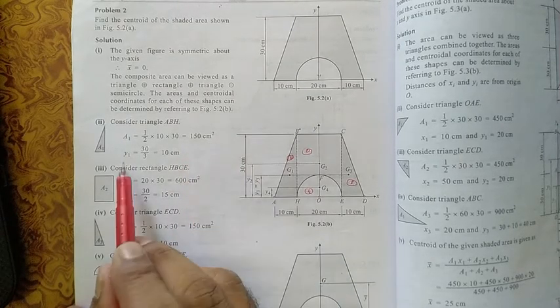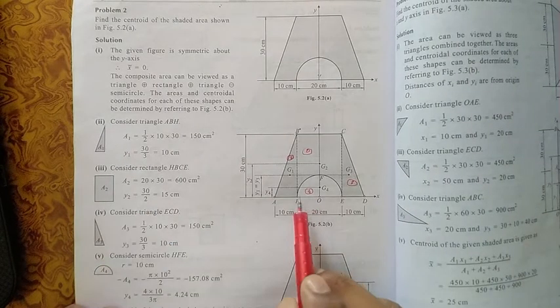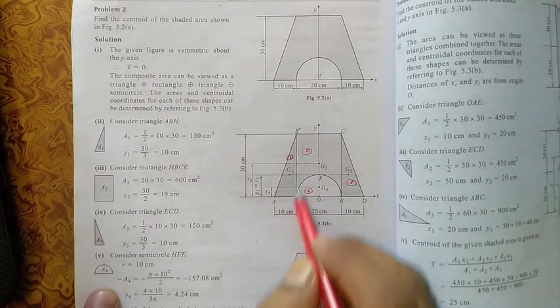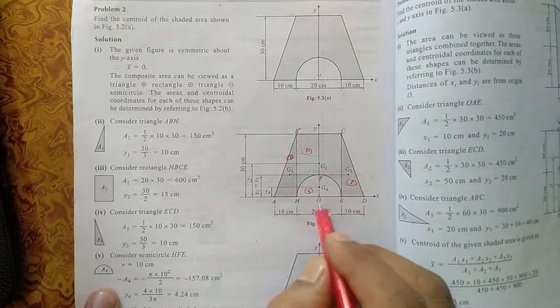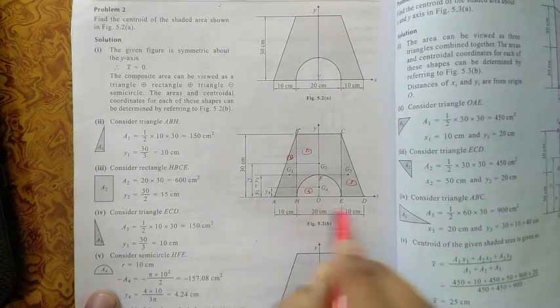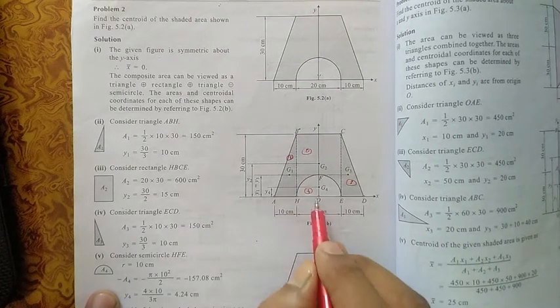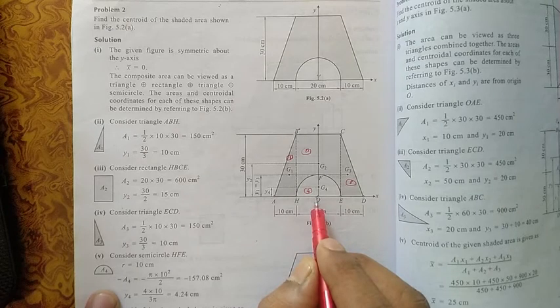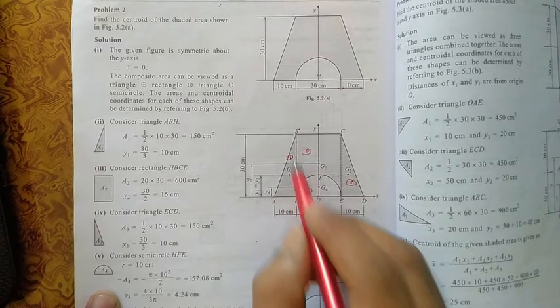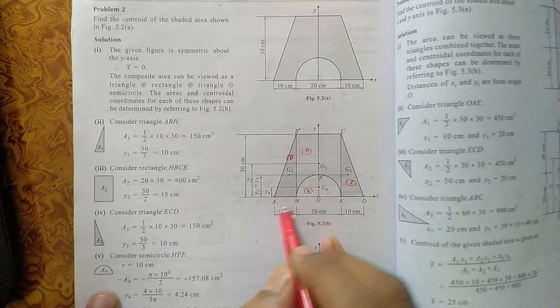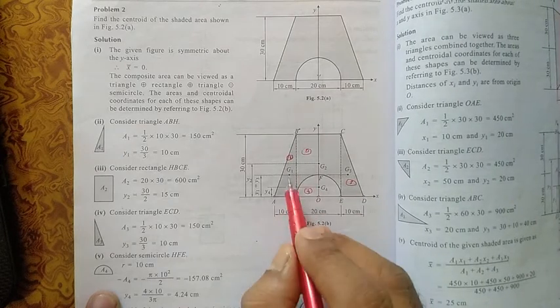So what about the y1? Y1 is nothing but, we focus on this particular portion. This indicates the y-axis, this indicates the x-axis. Now we are moving towards this point.